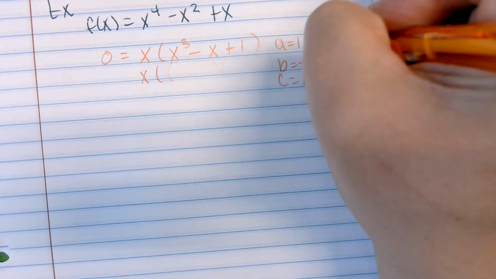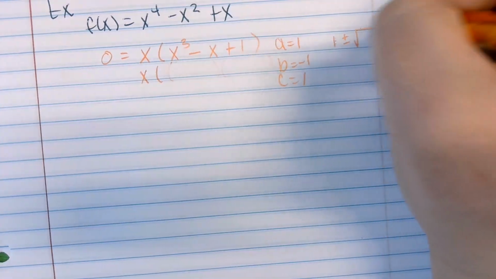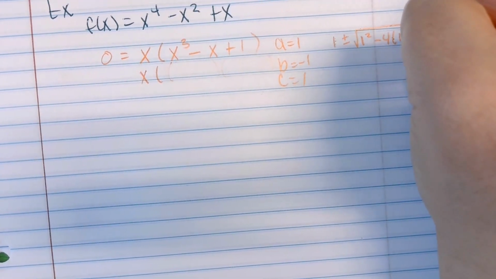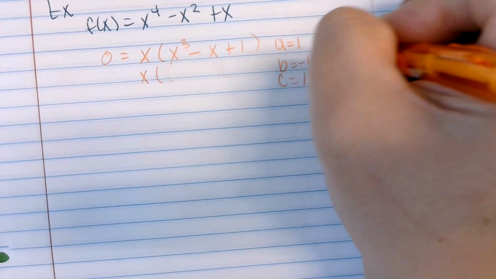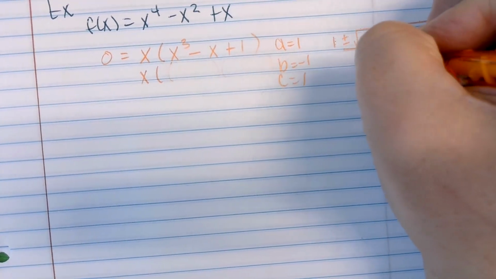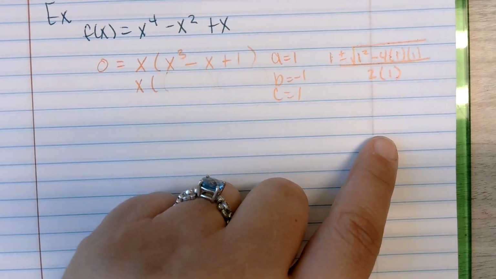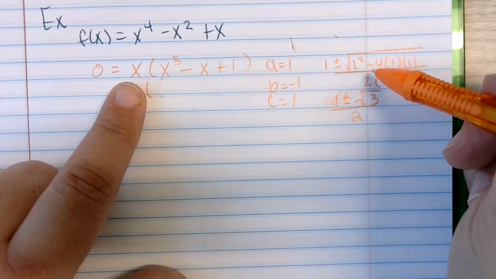We have 1 squared minus 4 times 1. A is 1, c is 1, 2 over 1. Okay, just 1 second. Okay, so I went ahead and finished this problem.